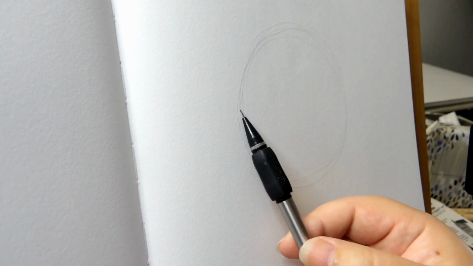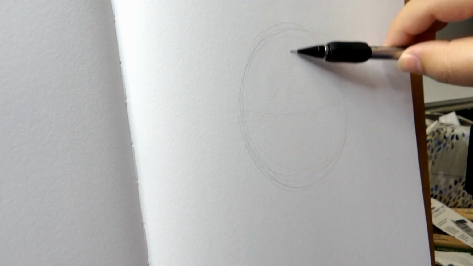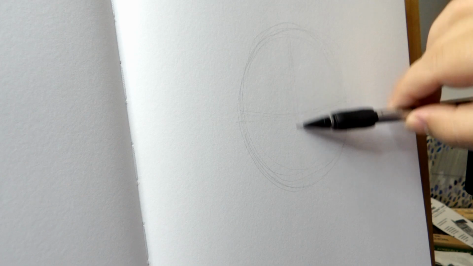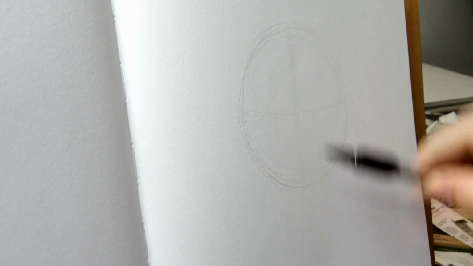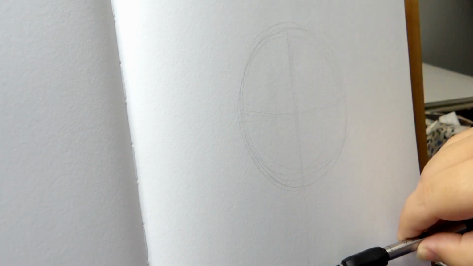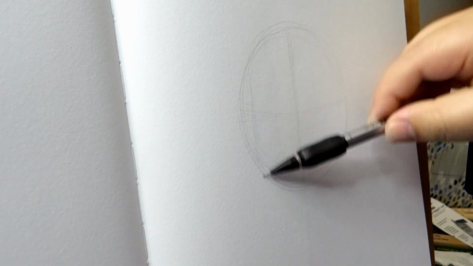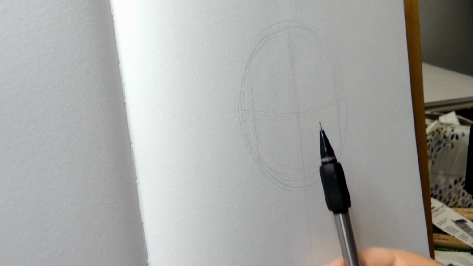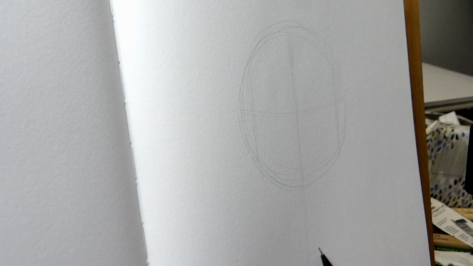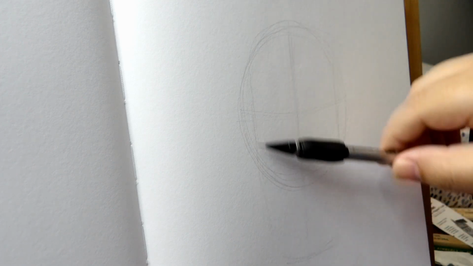Then we'll divide the circle into 4 pieces. Then we'll extend the vertical division beyond the circle. We'll then take a little bit off both sides. We can take the space between the middle and the bottom of the circle and use an equivalent amount of space to place the bottom of the jaw. We will extend the lines on the sides of the circle down to our jawline.